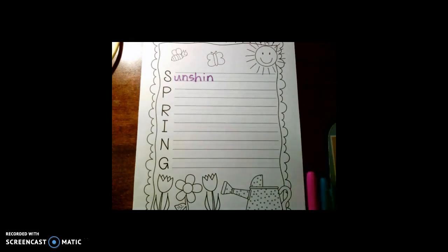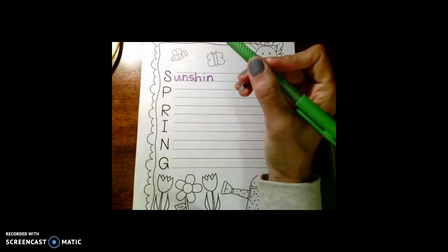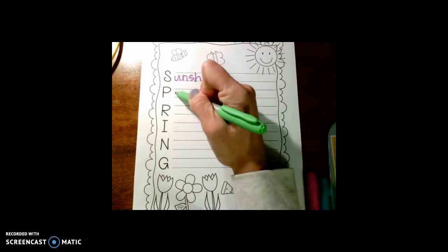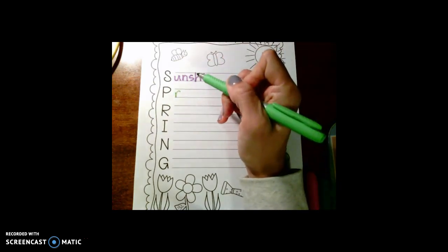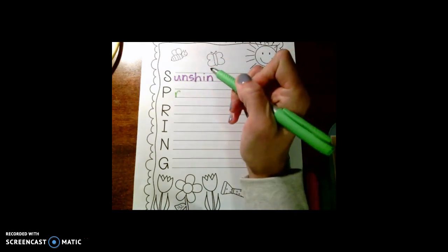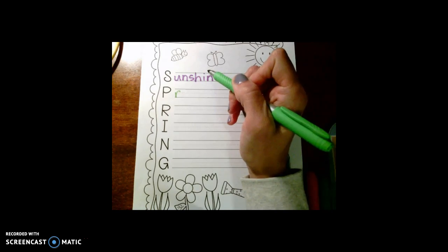If your student is ready to write a little bit more than just one word, they could write a couple words for a short phrase, like pretty flowers. I'm going to start with the P and write the word pretty. Purr. I've already got the P. Purr. I hear R. Pr. I'm not so sure about that vowel. That's kind of hard for me.